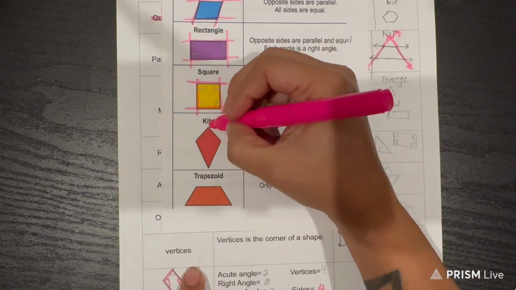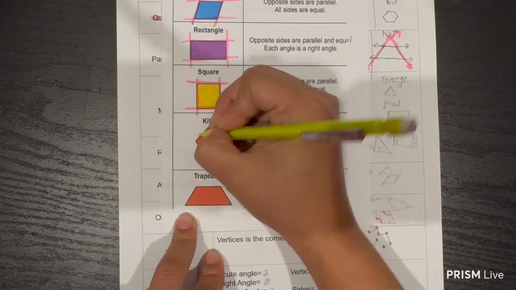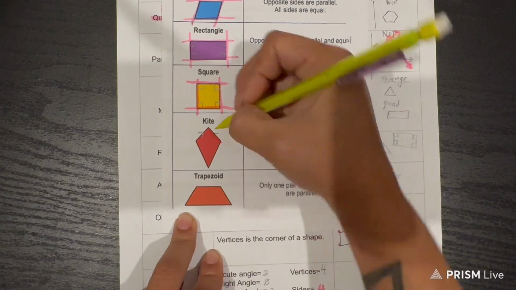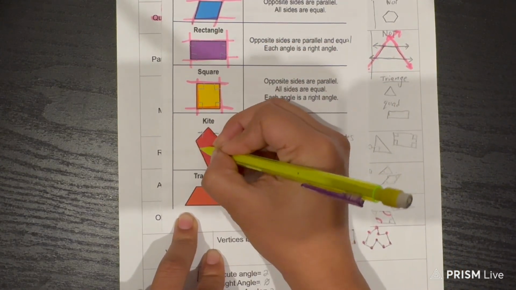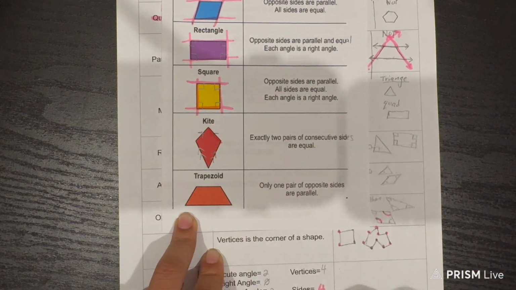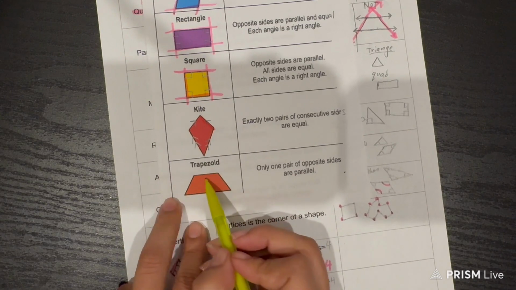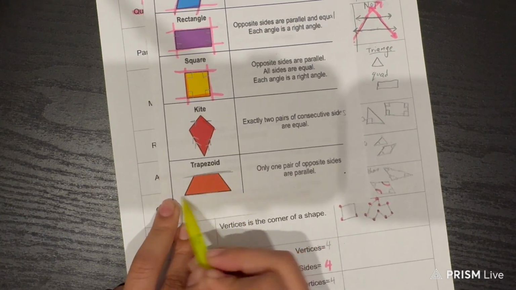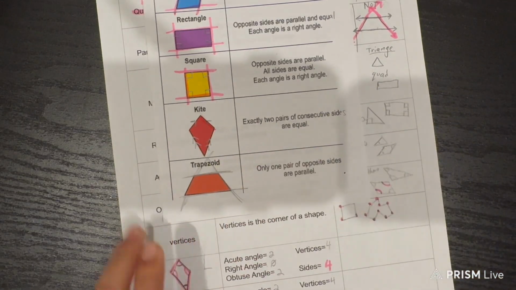So this side is equal to this side, but they're not parallel. They would touch. This side is the same as this side over here. They're the same size. A trapezoid has only 1 pair of opposite sides parallel. So only this side and this side are parallel. If I were to go like this, they would end up crossing.